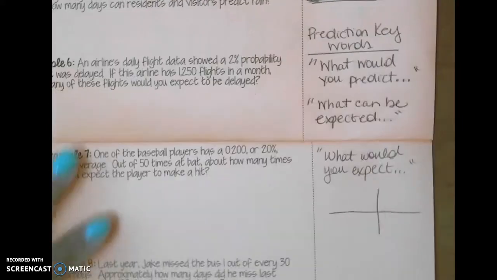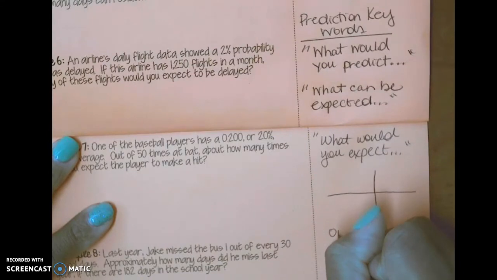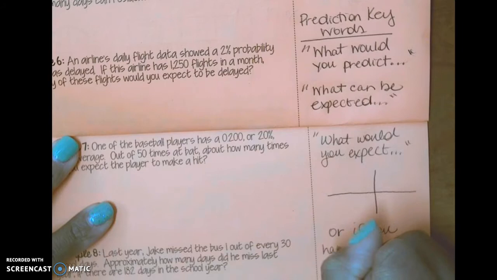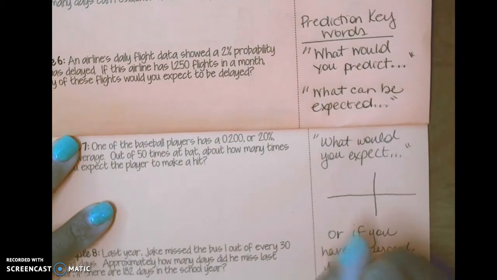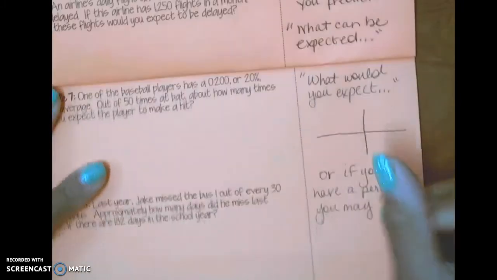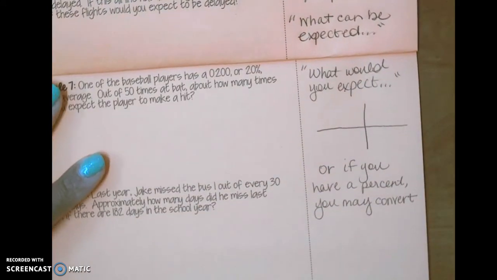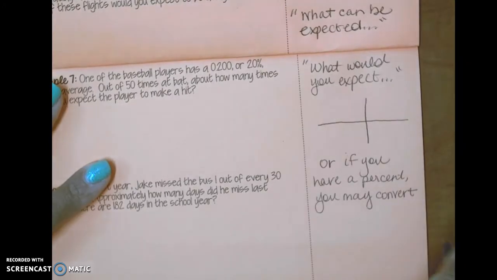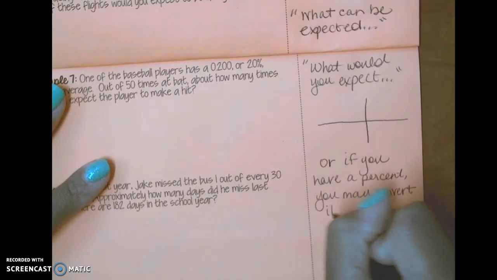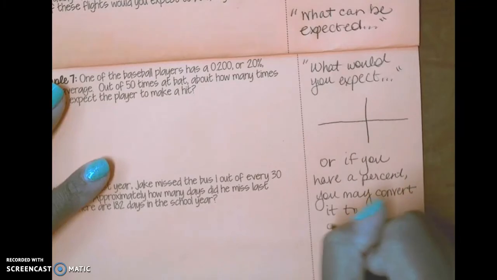Or if they give you a percent, you may convert it to a decimal, just like we did with our money unit or our proportionality unit with percent change and percent error.